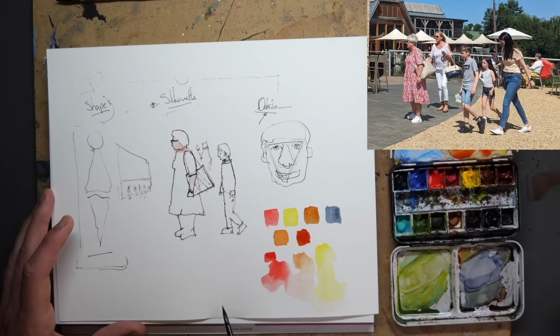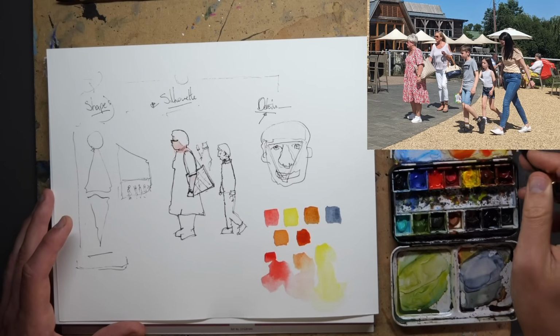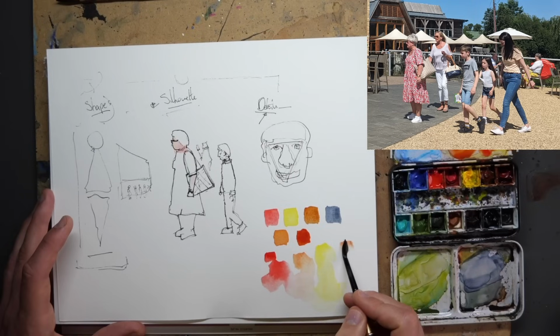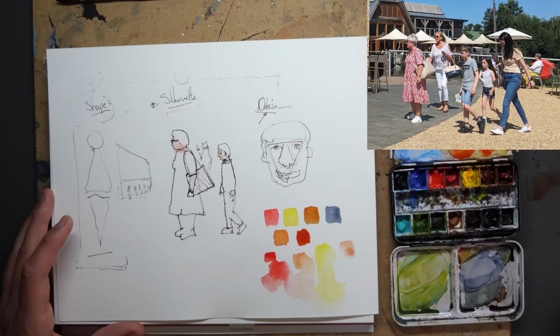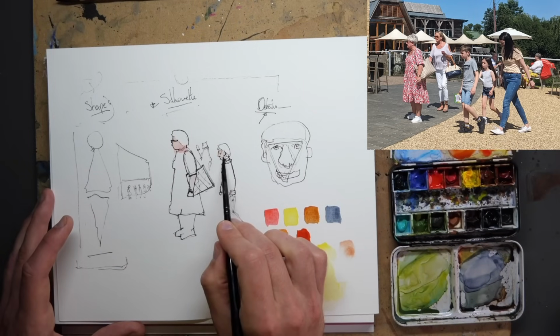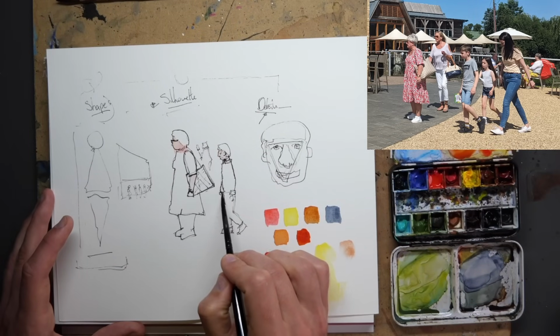All we're doing here is a little mix of these two or three colours. We could try something a bit different, a little bit more quinacridone sienna, and we can give our boy a slightly darker skin tone, just very subtly darker though.